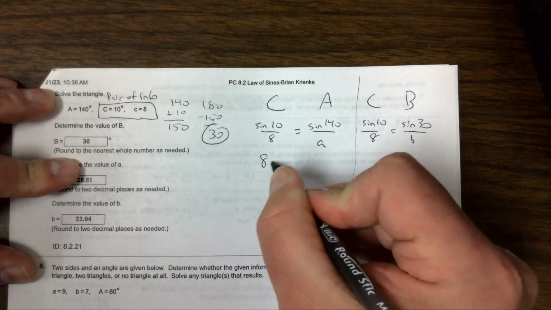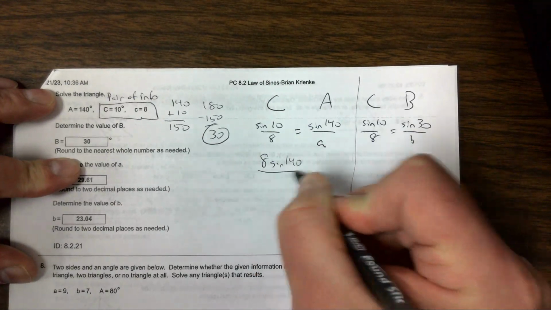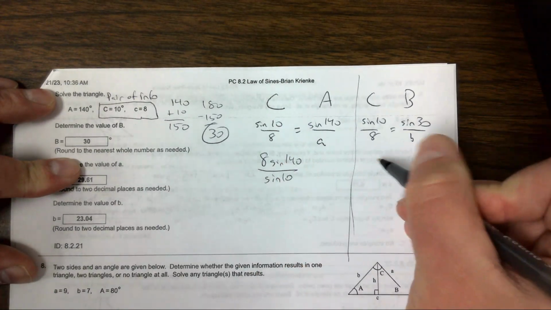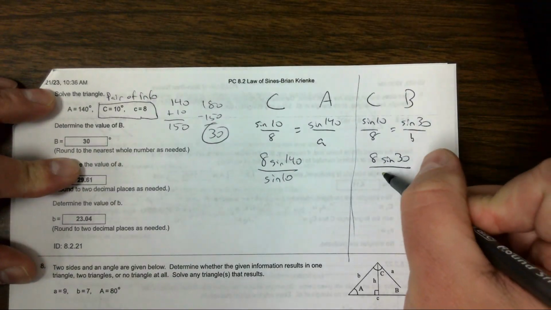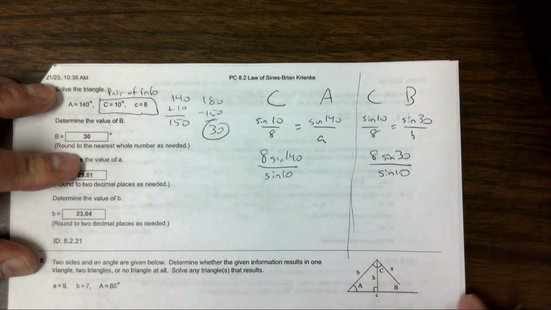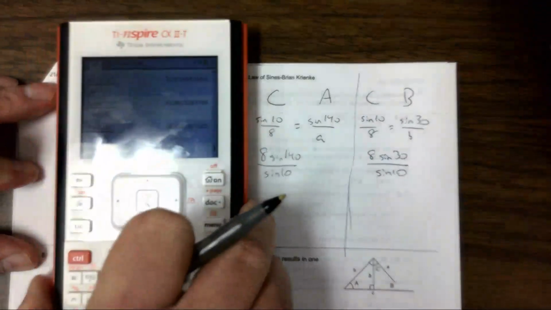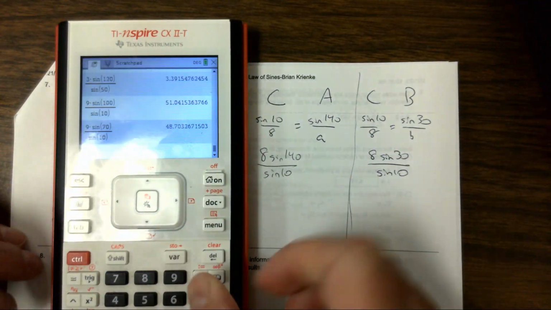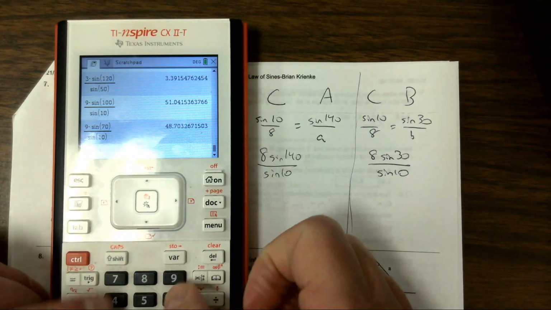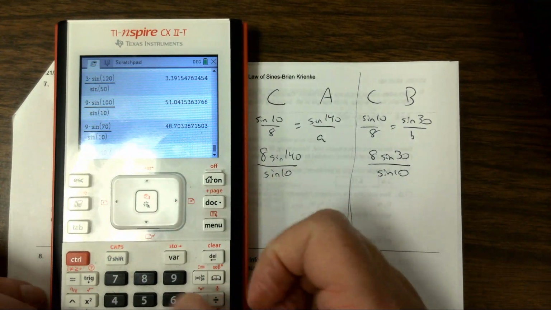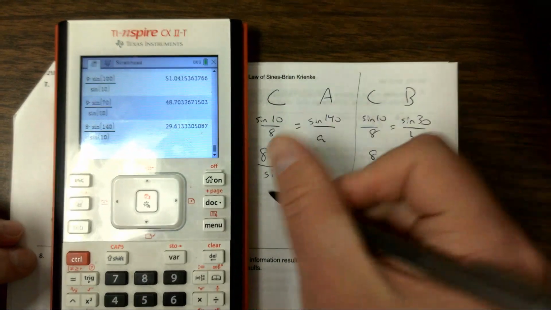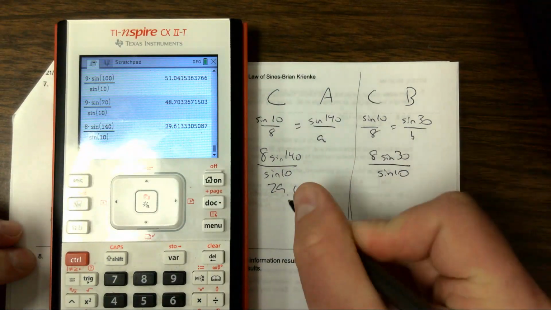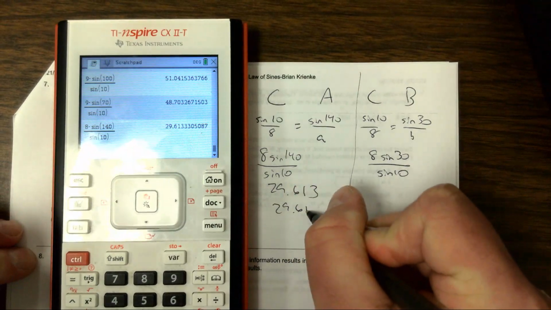Okay, so then let's do it. We got 8 sine 140 over sine 10, and we have 8 sine 30 over sine 10. 8 sine 140 over sine 10 gives you 29.613, so 29.61.